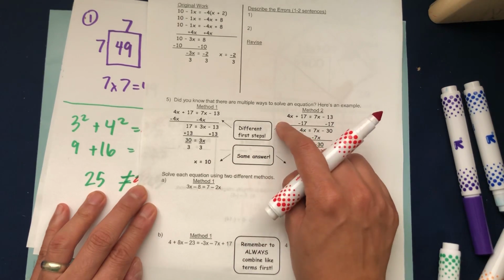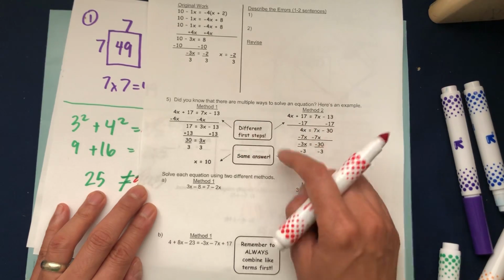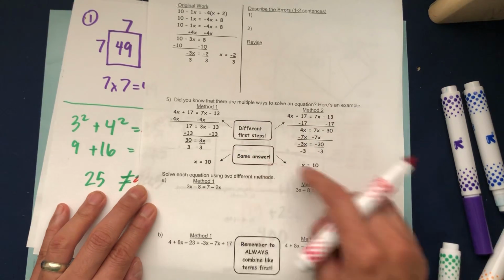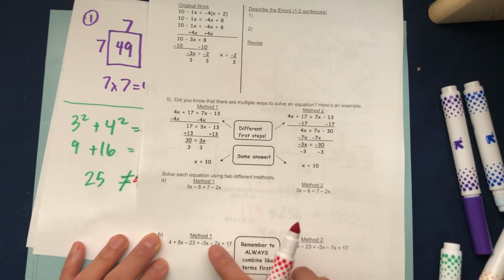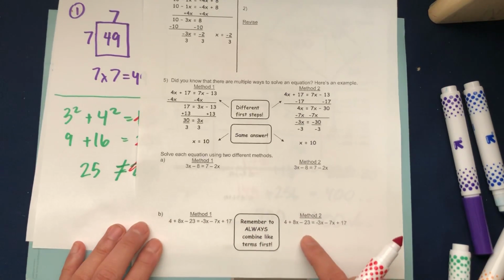The reason I want you to practice with this is because there's more than one way of solving each problem. It still gets you to the same answer though. So the same problem, I want you to do 2 different methods.